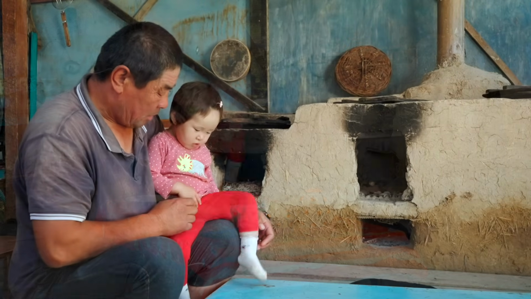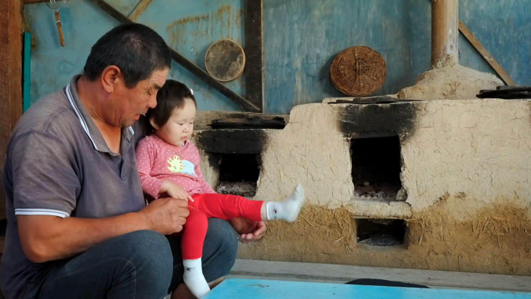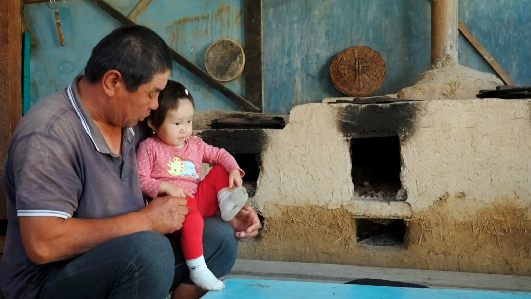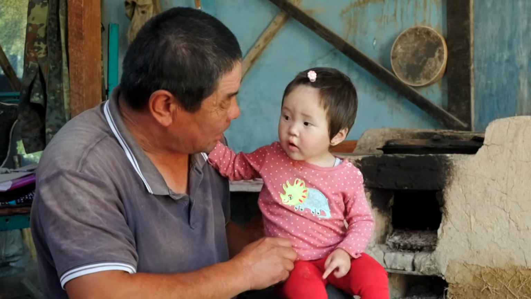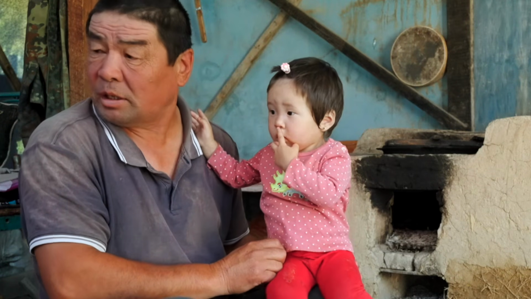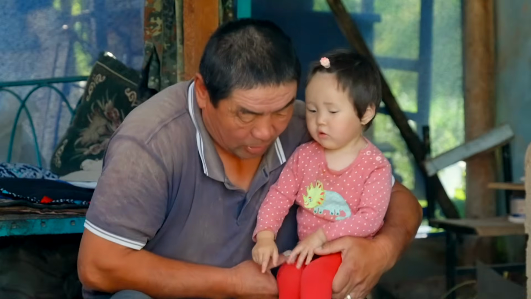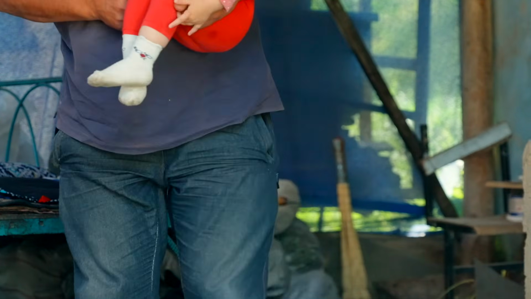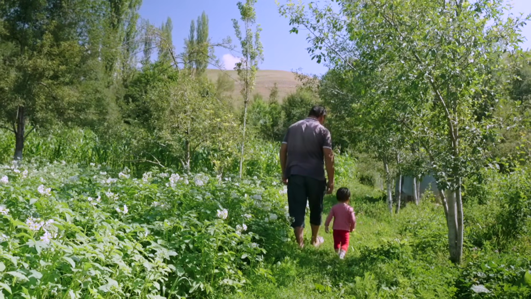After breakfast, she signals to Grandpa, pointing to her feet, then pointing out a nearby door. Her grandpa responds to her message, puts on her shoes, and takes her for a walk outside.